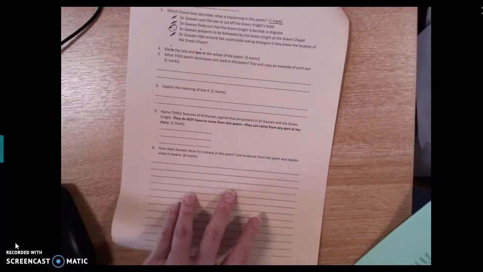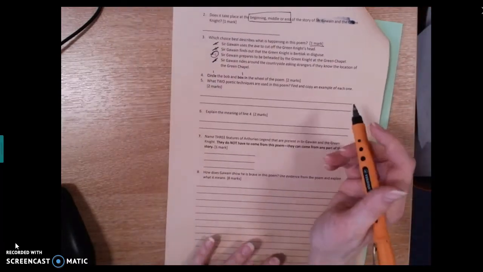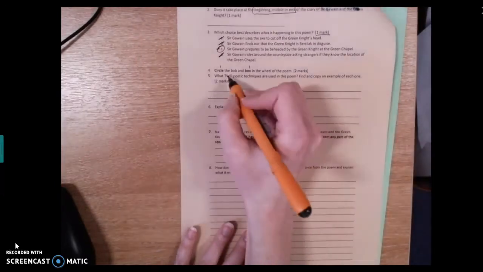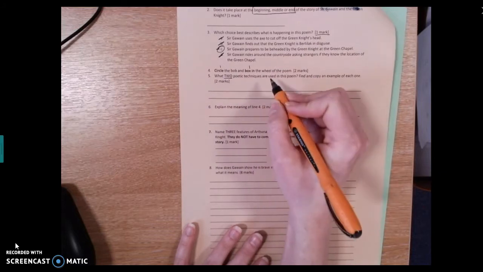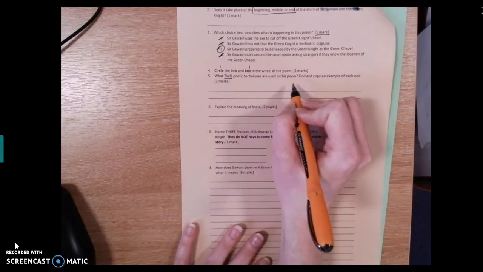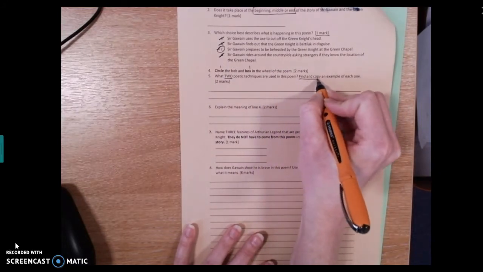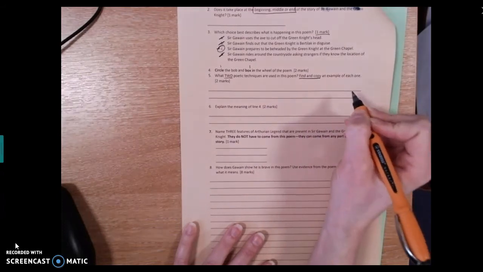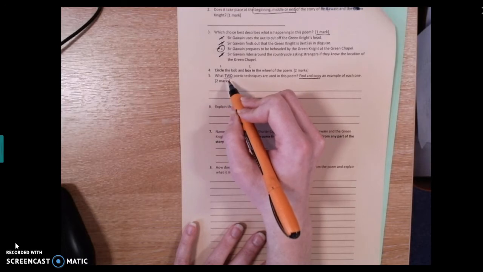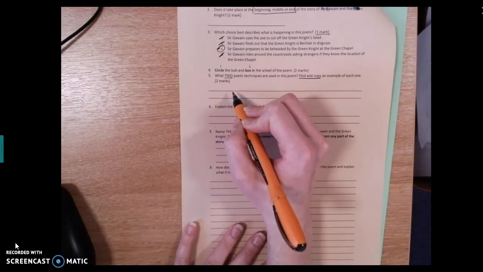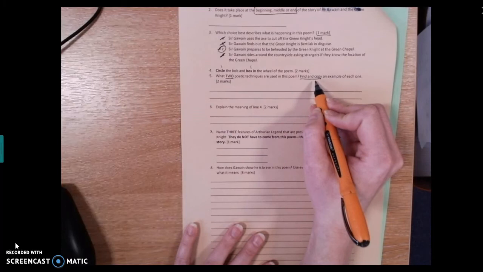Next question. What 2 poetic techniques are used in this poem? You can see the word "to" is in all caps, so that means it's important. So I've underlined it to make sure I've looked at that. Poetic techniques are used in this poem. It says, find and copy an example of each one, and that's worth 2 marks. So in order to get my 2 marks, I have to say the poetic technique and find and copy an example of each one.